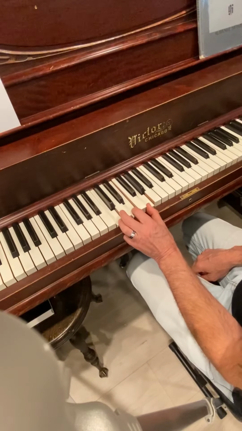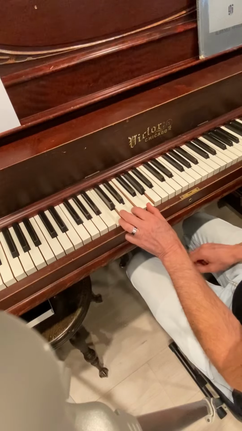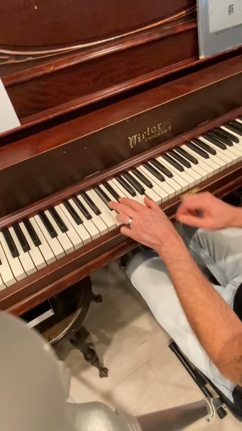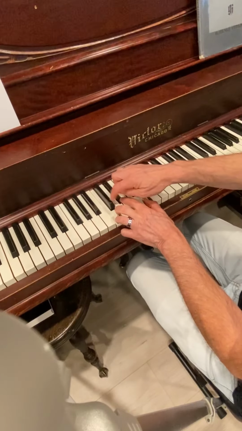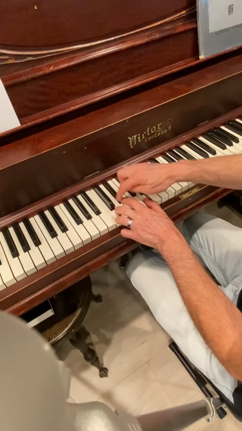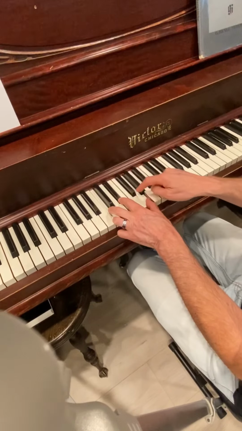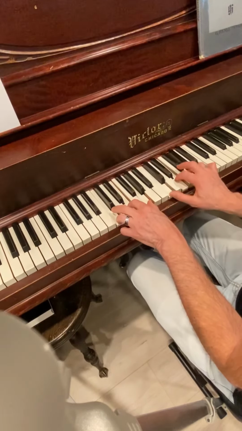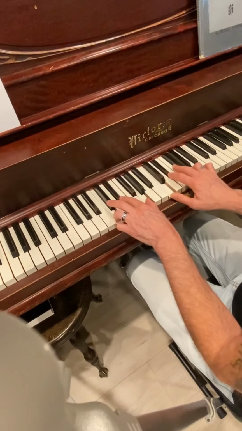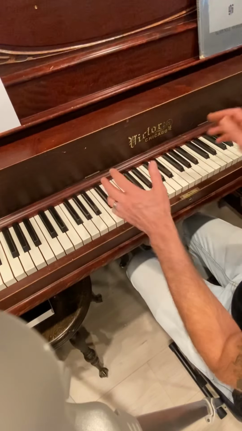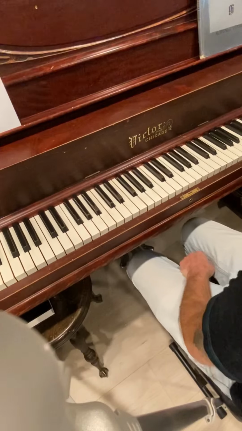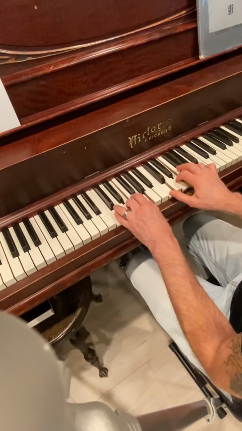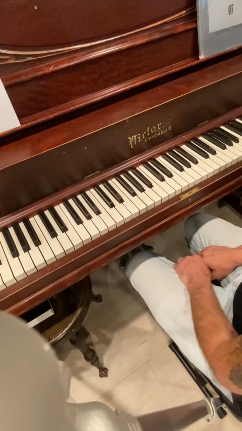Now, if we drop the third 1/2 step, that gets us a minor triad. And in that case, we have only 2 notes between the root and third, and 3 notes now between the third and fifth. So, major triad, minor triad. And they're very distinct in the way that they are perceived by our ear. So it's very easy to tell the difference between the 2.